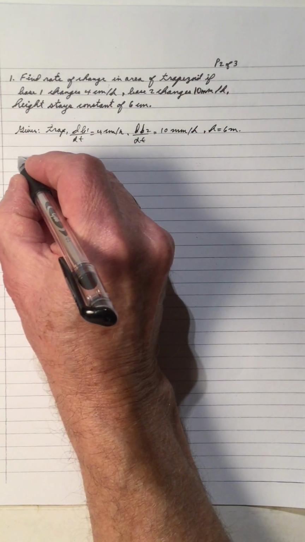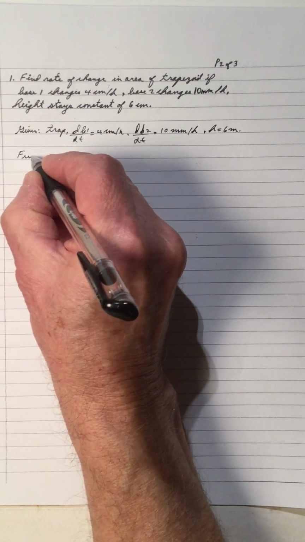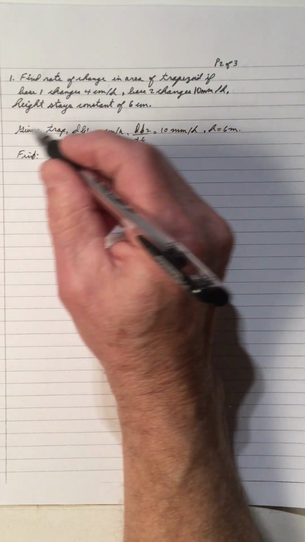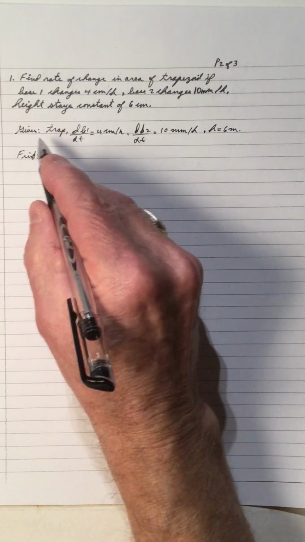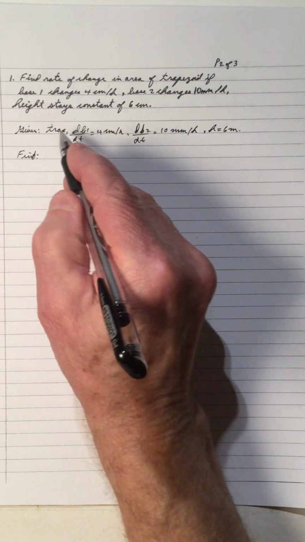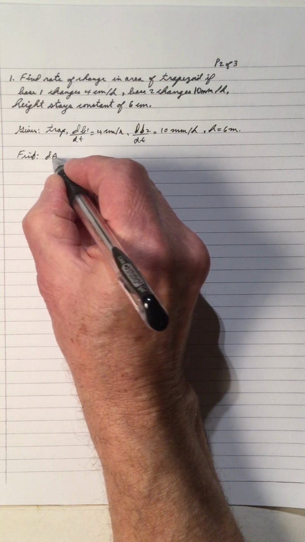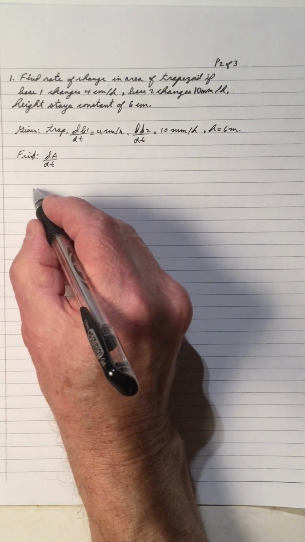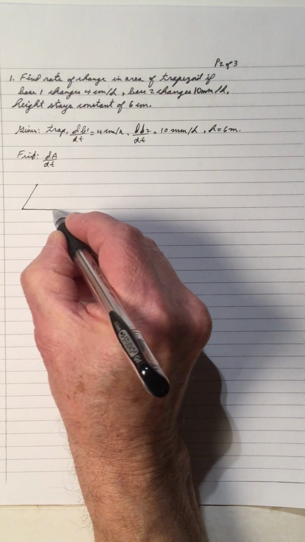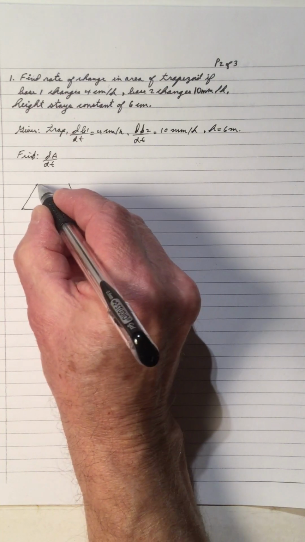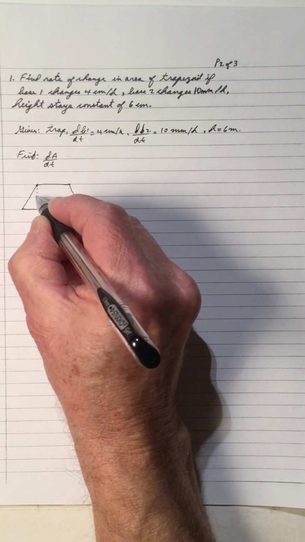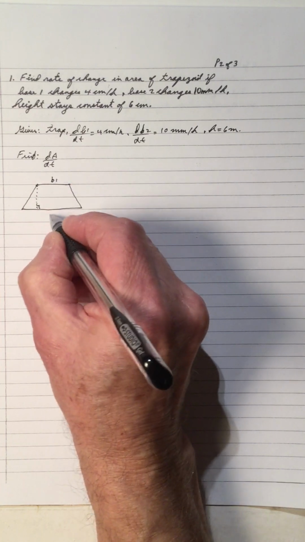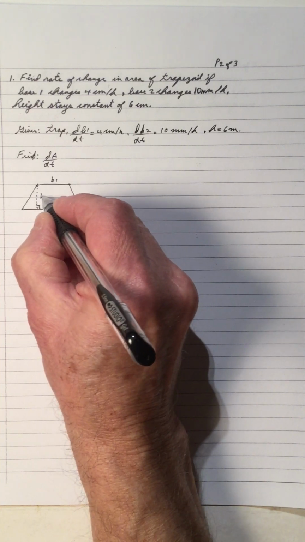So what do we have to find? I use the same plan every time: write down the givens, write down what I want to find, the rate of change in the area. So that's dA dt, the rate of change of the area of a trapezoid. A trapezoid is a quadrilateral which has 4 sides. It has a height which is the perpendicular distance between the bases. This is base 1, base 2, and this is the height.